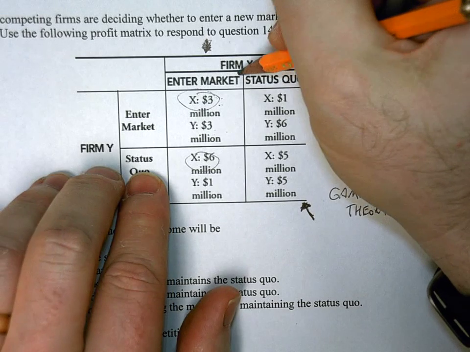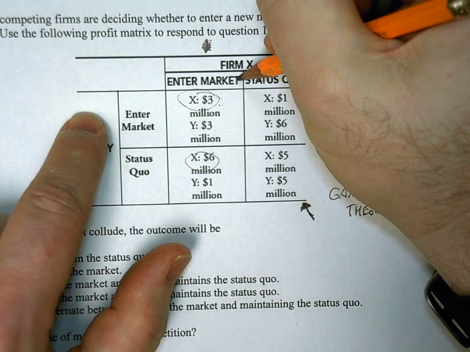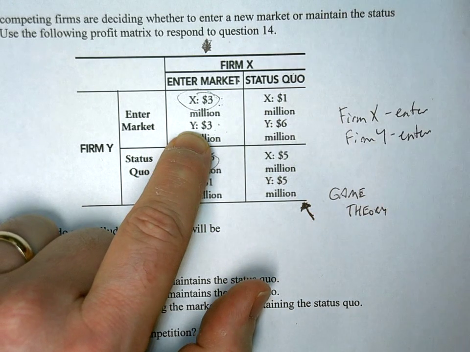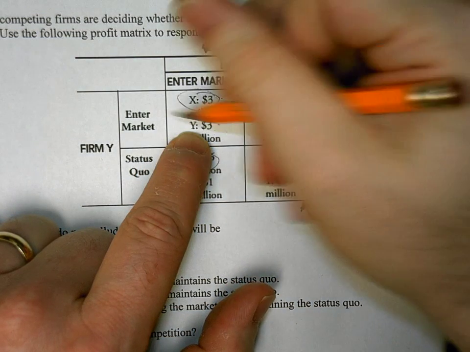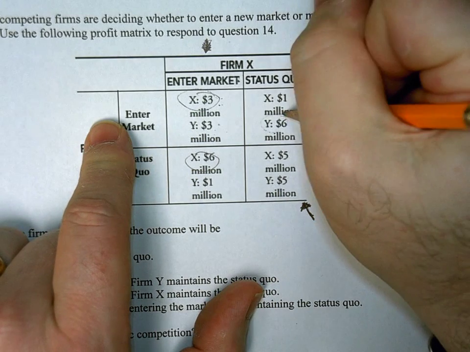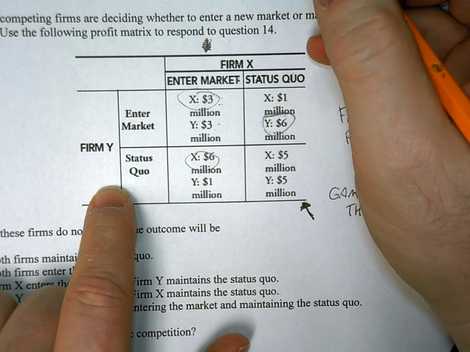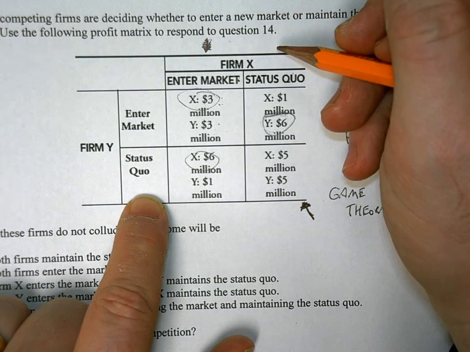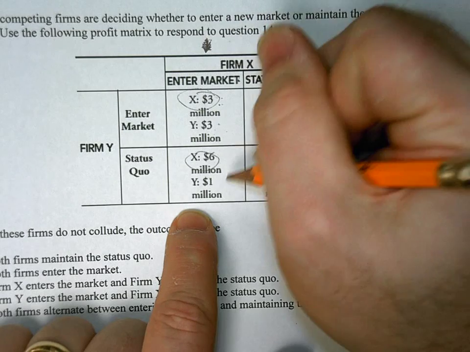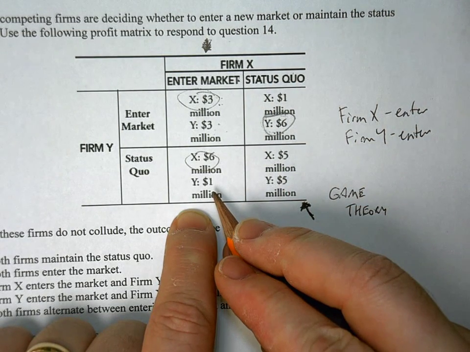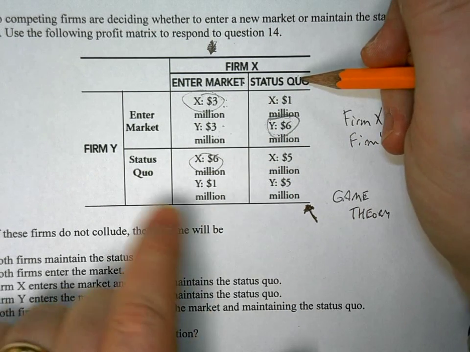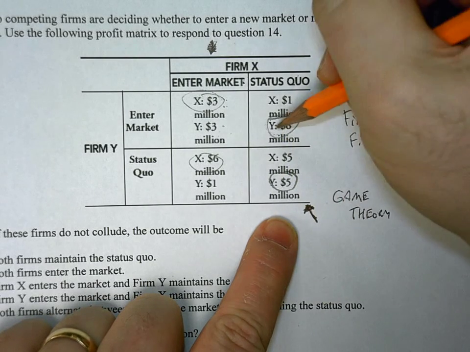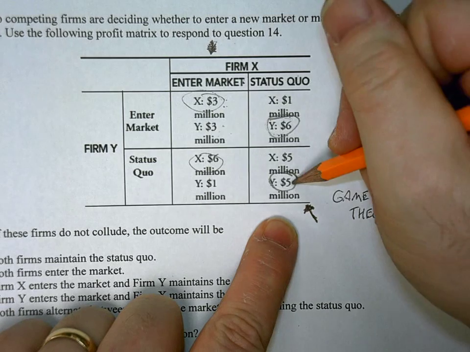If firm X enters the market, Y gets 3 if they enter the market. If firm X stays out and they enter the market, they get 6. If firm X enters and firm Y keeps the status quo and stays out, it's $1 million profit for Y, and if firm Y stays out and firm X stays out, Y would get 5. 6 is better than 3. 5 is better than 1.